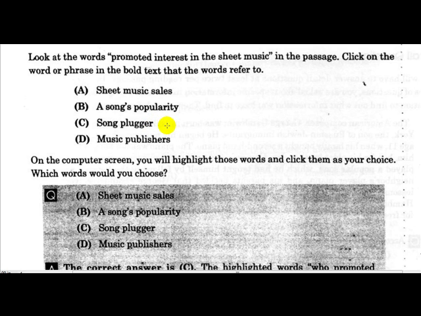This could create a problem for some of my students. Song plugger is a name for a particular occupation, someone who promotes songs. You'll need to maybe figure that out during your reading, and I don't know any other solution except seeing what fits in there.